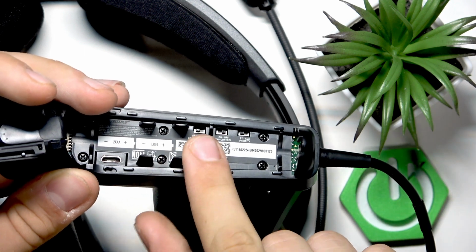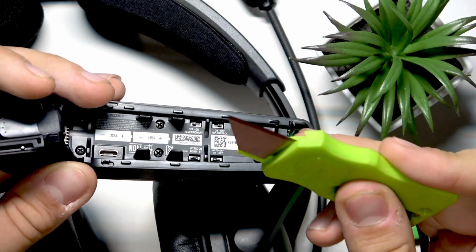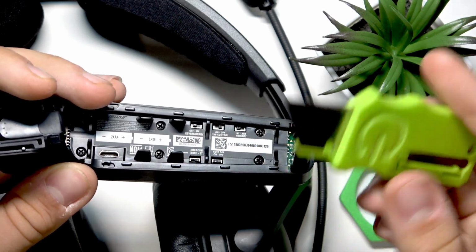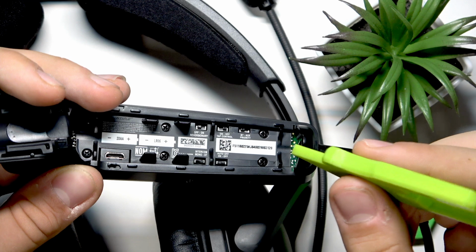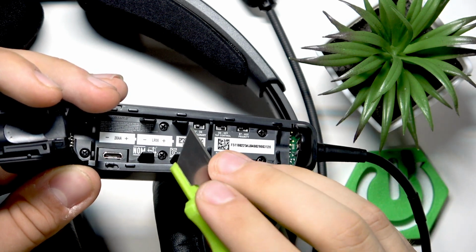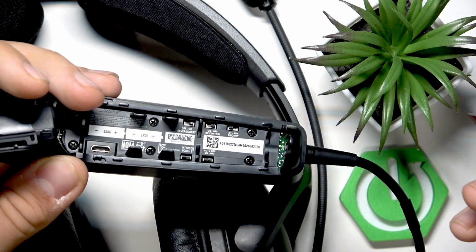I can't really do this with my nails because they are too short, but we can do this with, for example, a knife. I don't really recommend doing this with a knife because you can damage everything. But for the video purpose only, I will do so. So you have to just pull this switch to the off here.